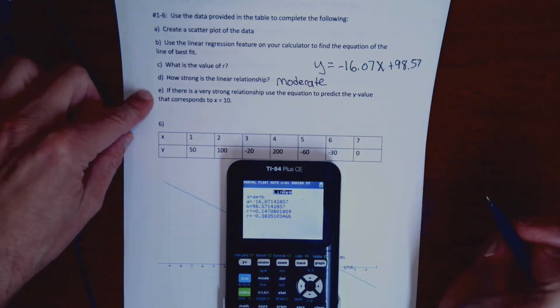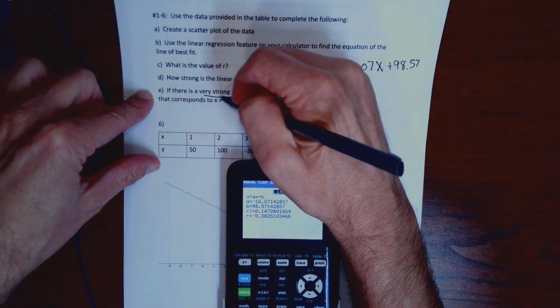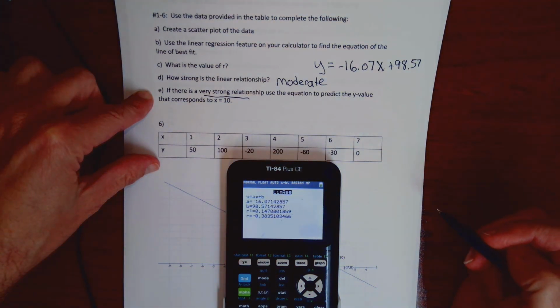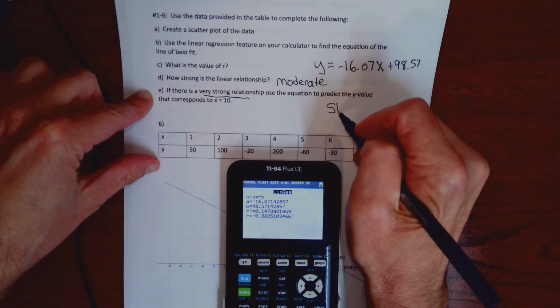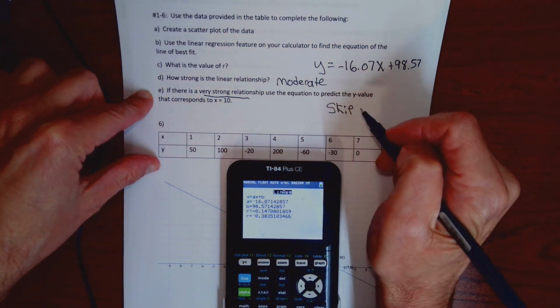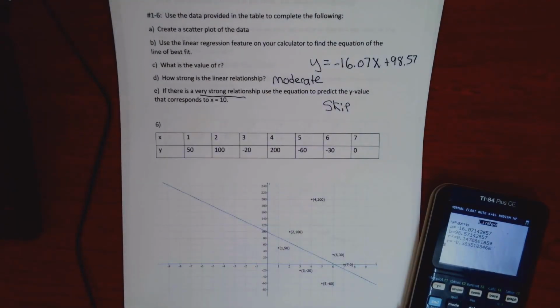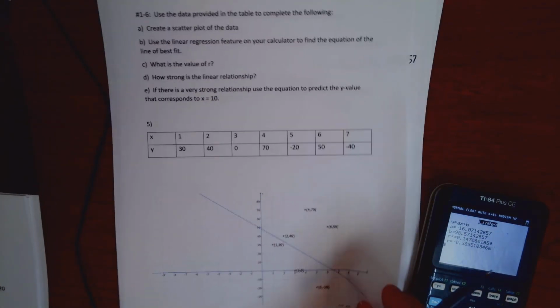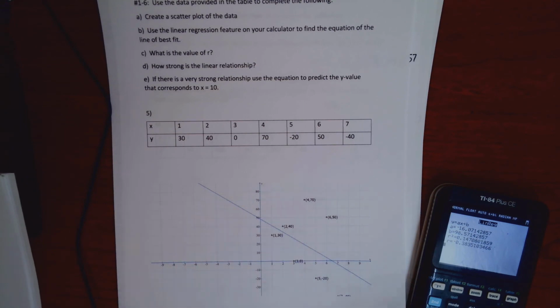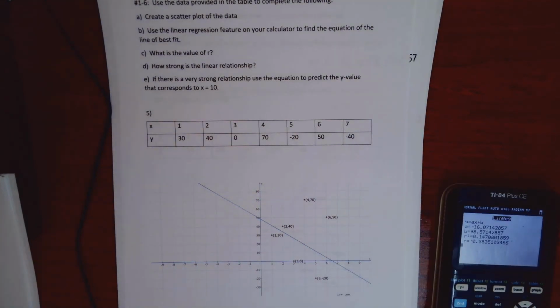And then part E says, if there's a very strong relationship, use the line to make a prediction. So this time I can skip part E because this line isn't really very useful in predicting this data because it doesn't fit the data so well. Your problem 5 should be similar. Like I did the scatter plot, and you can see how far the line is away from the data, so it's probably not a very good predictor.